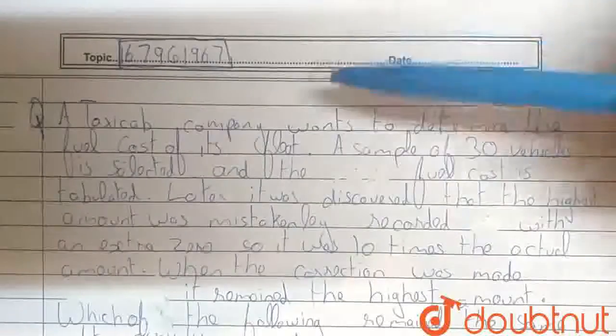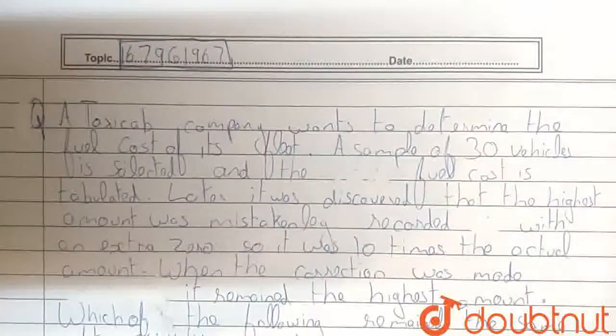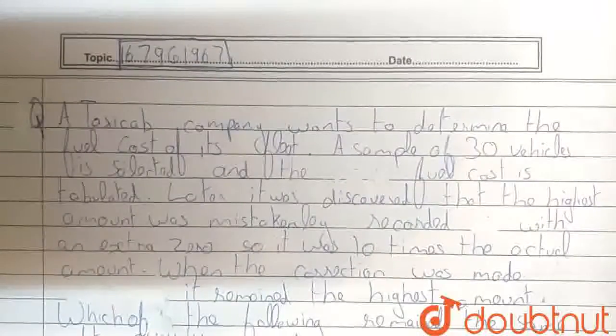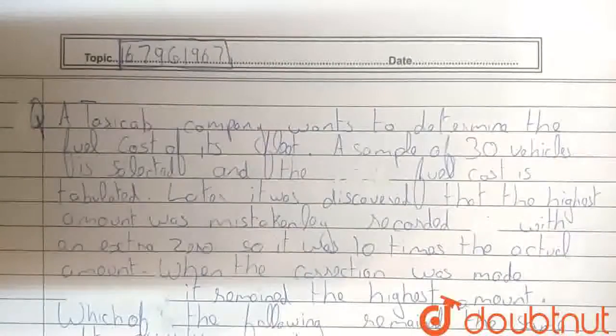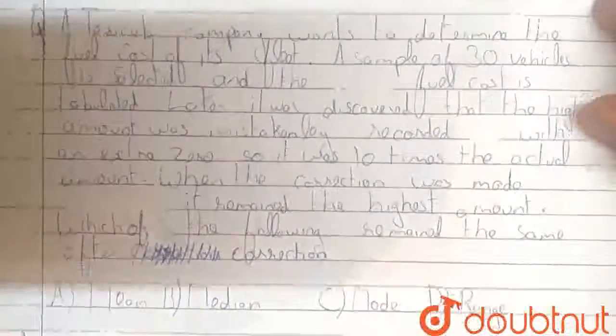This is our question where we are told that a taxicab company wants to determine the fuel cost of its fleet. A sample of 30 vehicles is selected and the fuel cost is tabulated. Later, it was discovered that the highest amount was mistakenly recorded with an extra zero, so it was 10 times the actual amount. When the correction was made, it remained the highest amount. Which of the following remained the same after the correction?